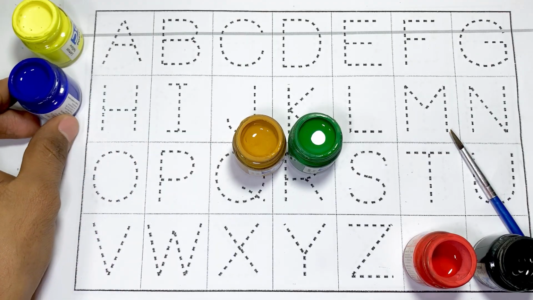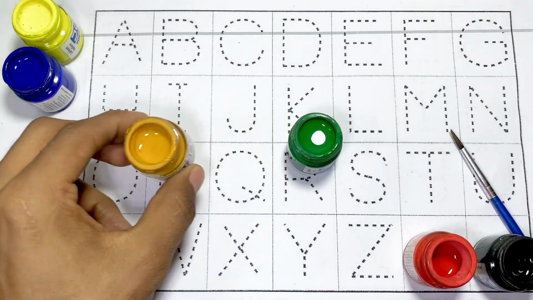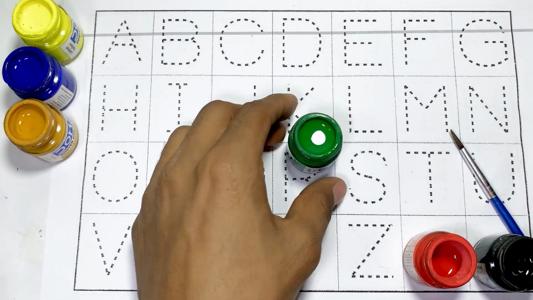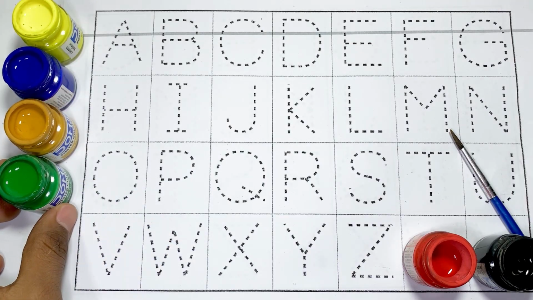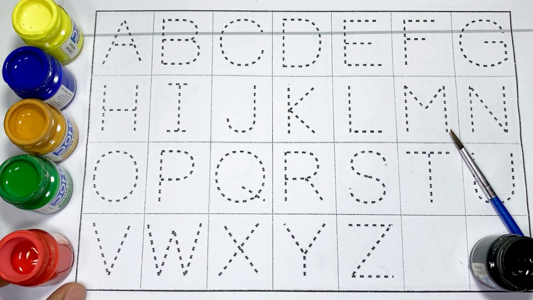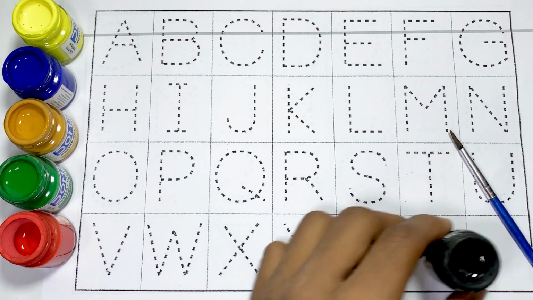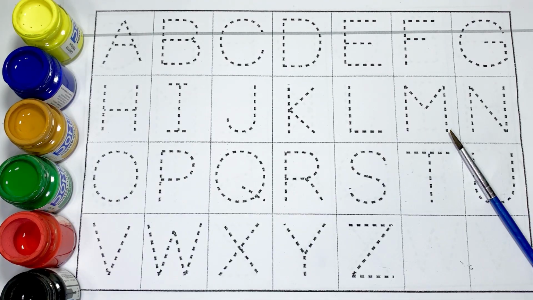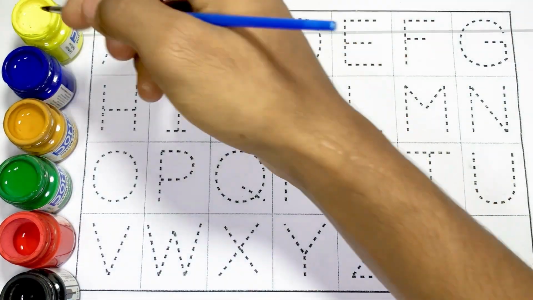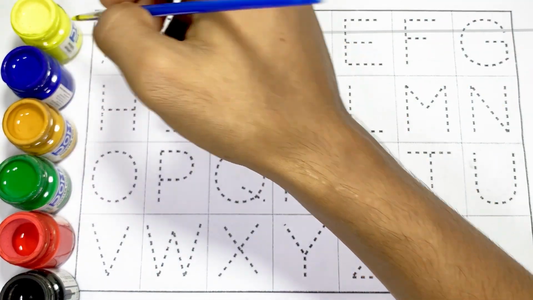Yellow color, blue color, yellow ochre color, green color, red color, and black color. So kids, now you draw A, and use yellow color.